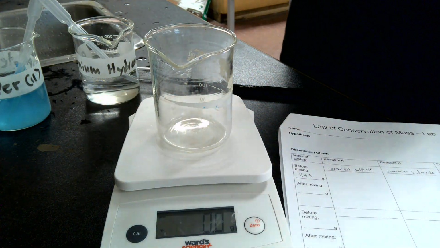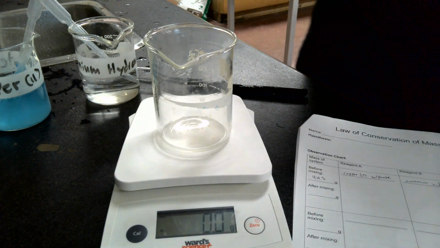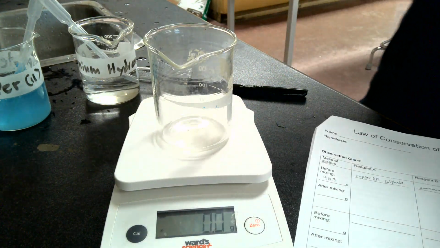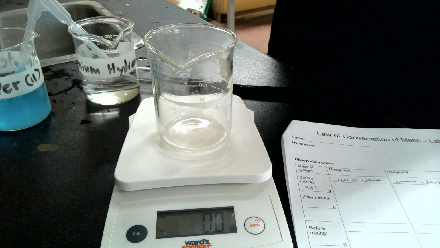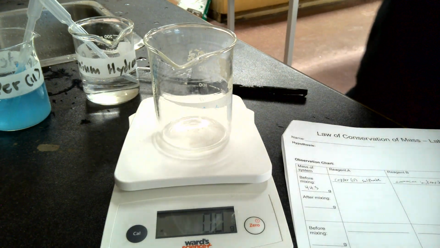All right, guys, so here we are. We're going to do the conservation of mass lab. So for this lab, the idea is to show you that the mass before a reaction occurs is equal to the mass after a reaction occurs.